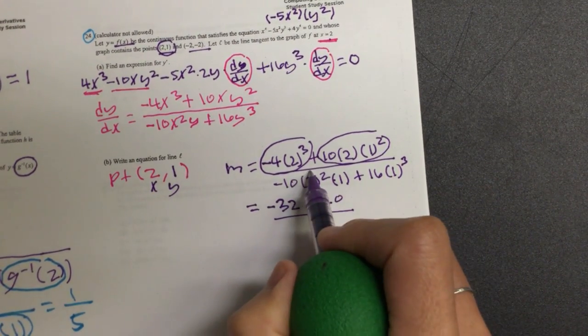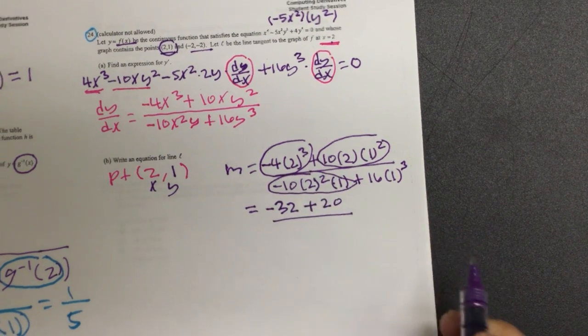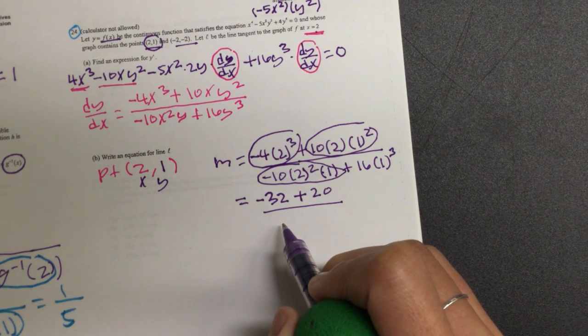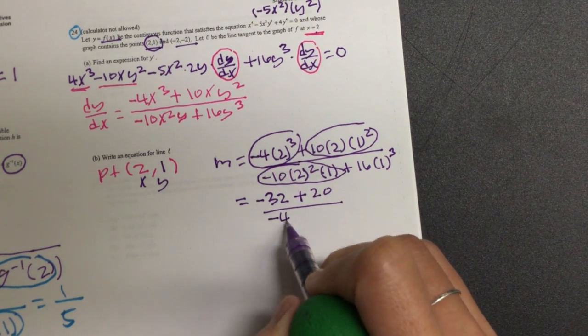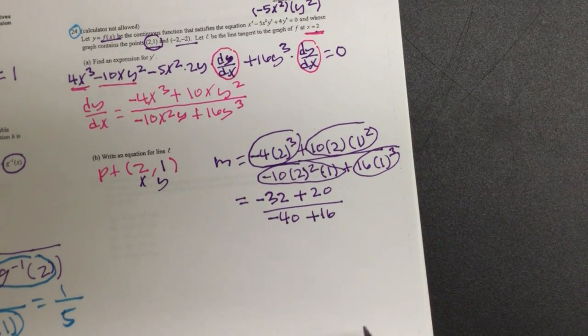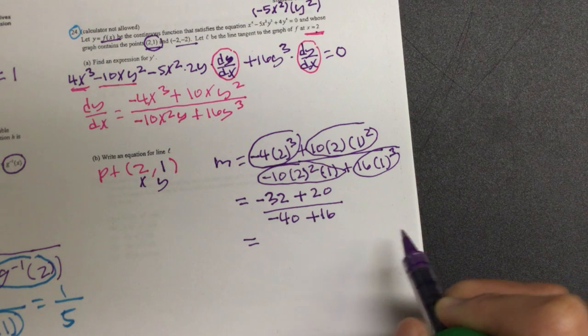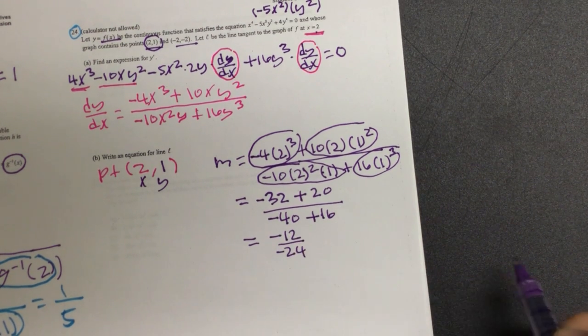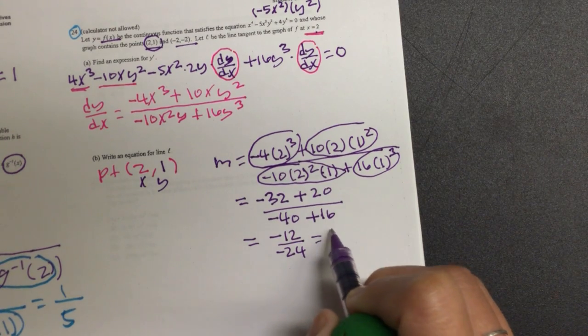Now on the bottom, what would the first chunk give us? Negative 40, I heard? Is that right? Someone confirm? Yes. Okay, negative 40. How about the second chunk? Just 16. And that, in the end, when I simplify, it is going to give me negative 12 over negative 24. Isn't that 1/2?